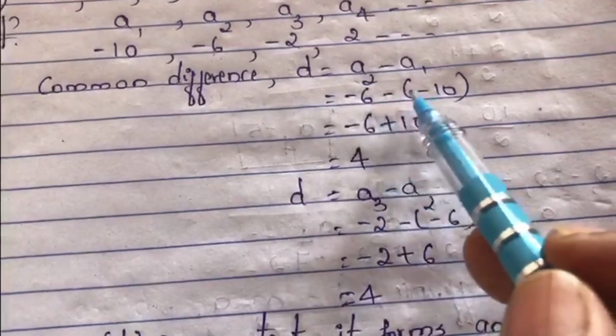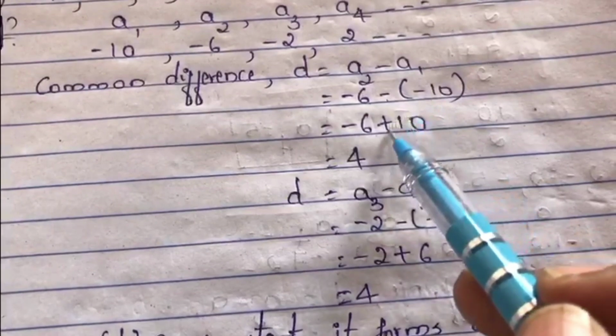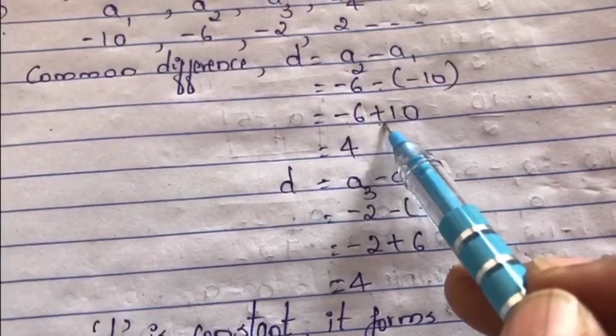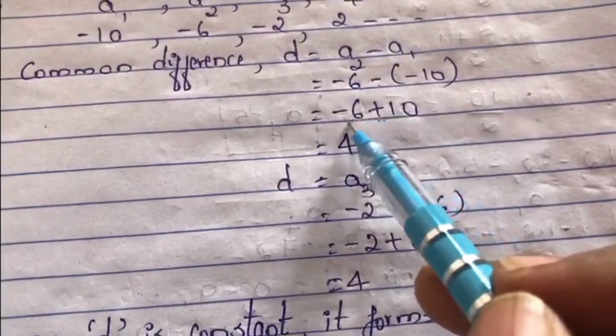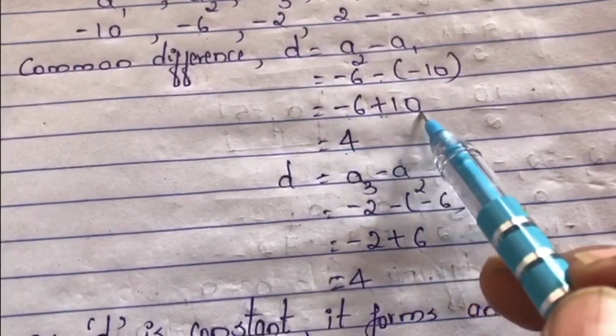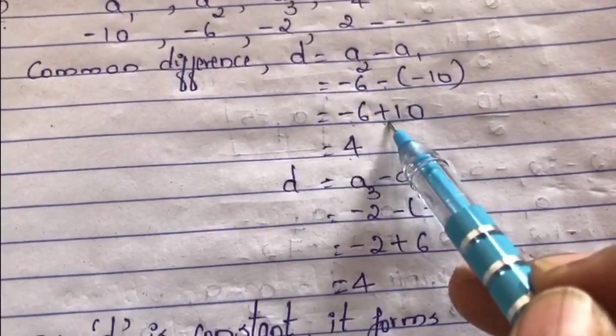If we subtract them, minus into minus will be plus, and as the signs are different, we need to subtract. That is 10 minus 6 will be 4. It will be plus 4 because the greatest number is having the plus sign.